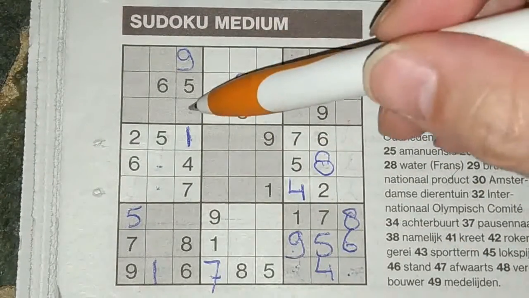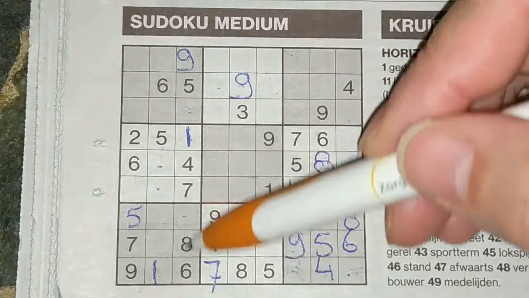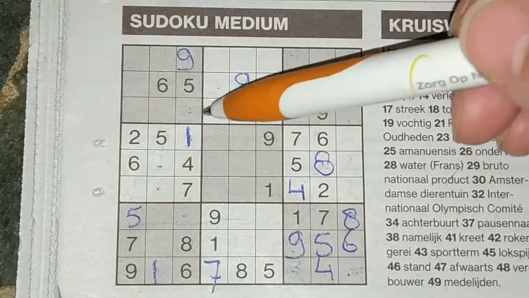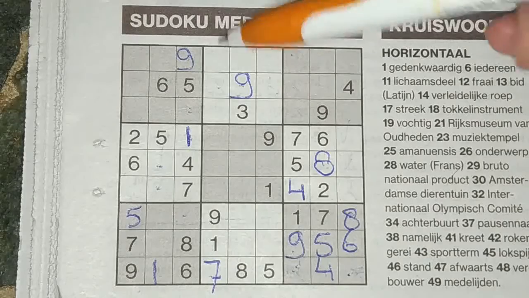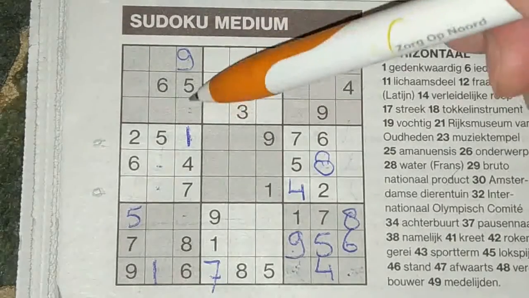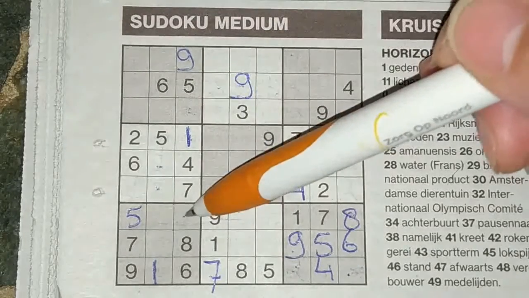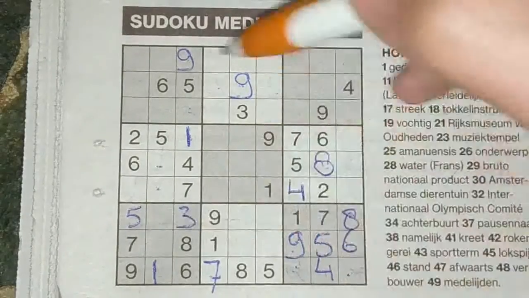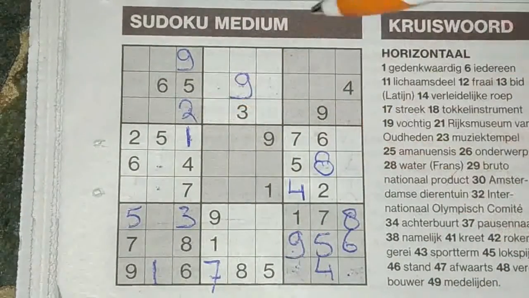2 numbers missing in this column. The numbers are 2 and 3. I see here 3, so no 3 there. So the 3 should be there, and the 2 goes here.